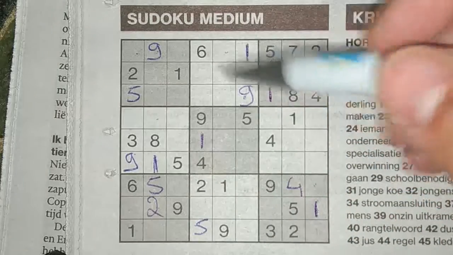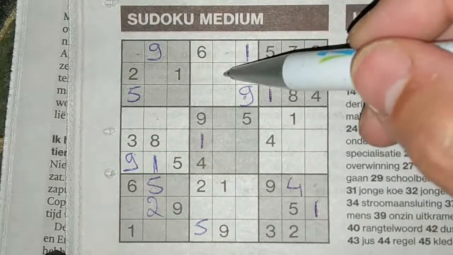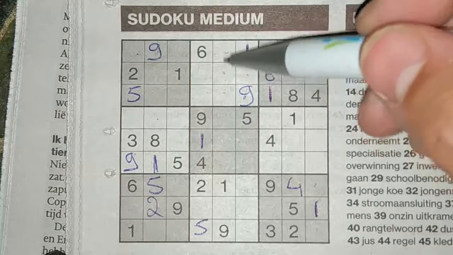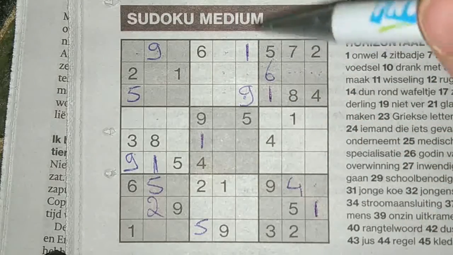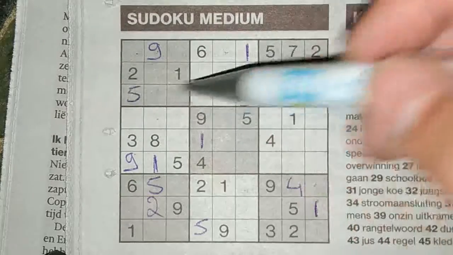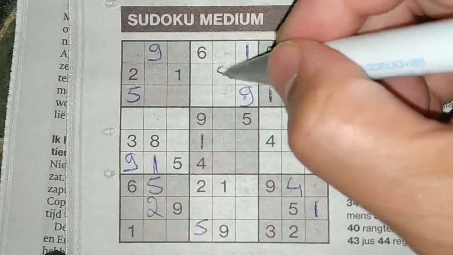5 in this column, 5 in this column. So one of these 3 boxes must be a 5 in this column. But I see here 5, so no 5 there. I see here 5, no 5 there. The only place for 5 will be here.